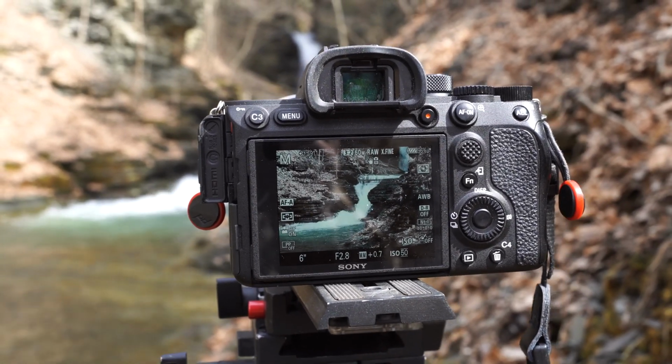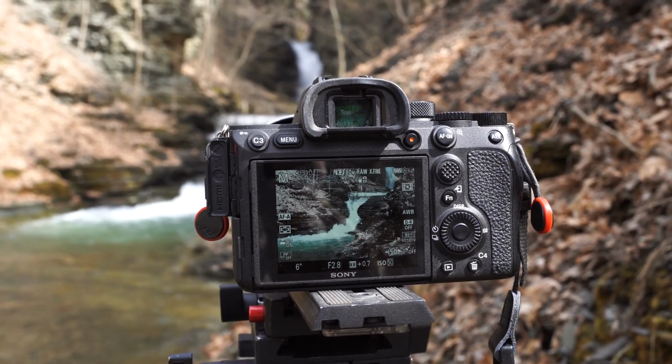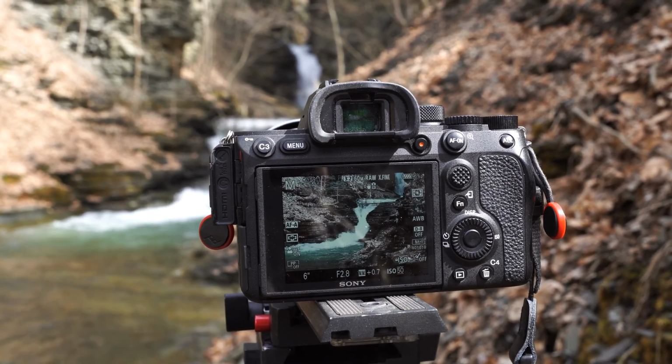All right, so I will leave you with some photos of some other falls I took using the same procedure.